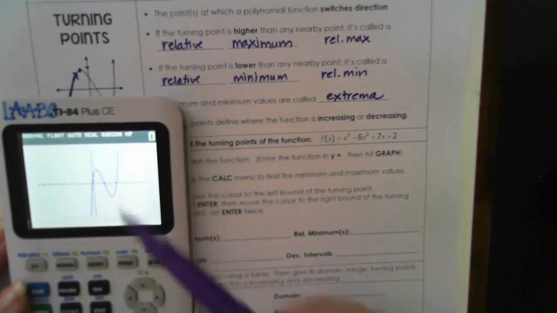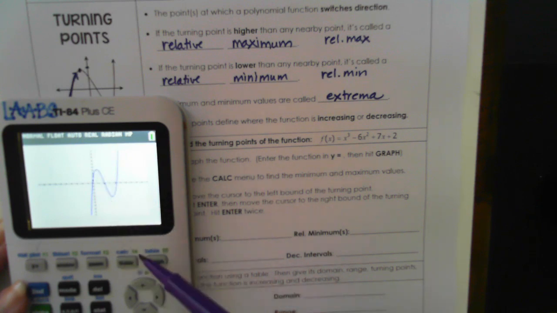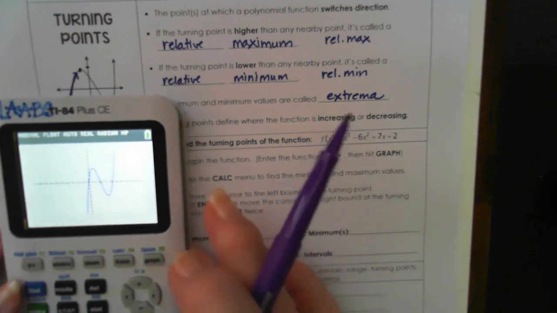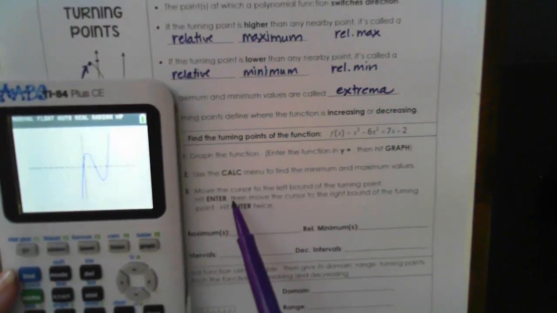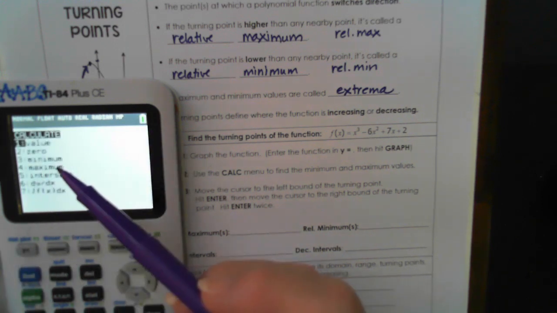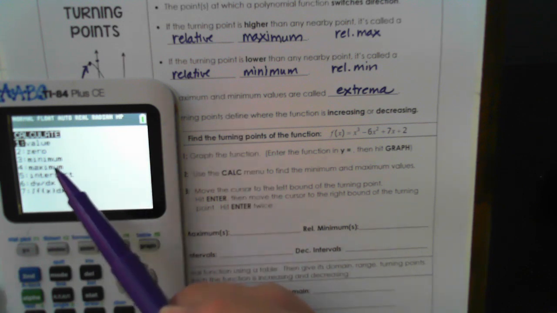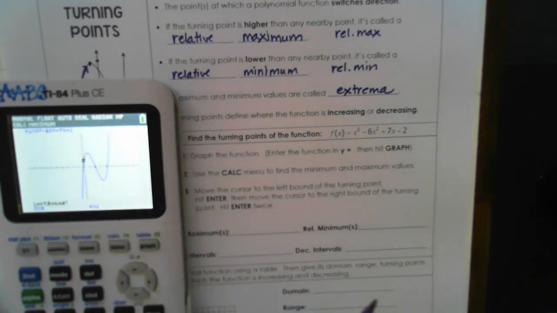Well, we want to find the relative maximum and minimum. We want to find this relative maximum right here. To do that, it says use the calc menu. So the calc menu is this blue up here. So I'm going to hit blue, second calc, and then on here it says maximum, which is number 4. So I just hit number 4.